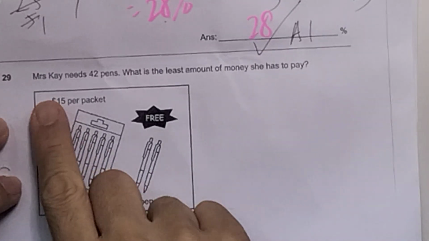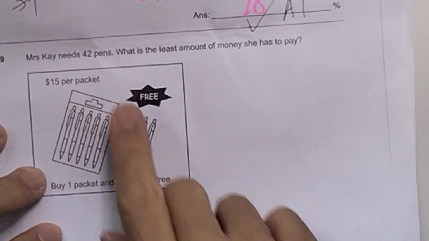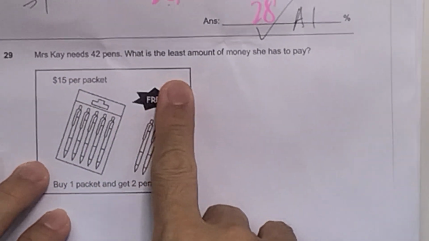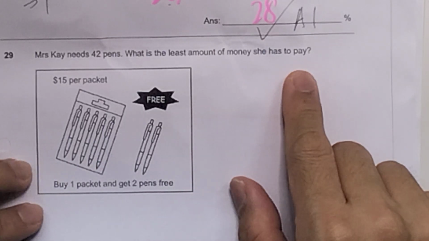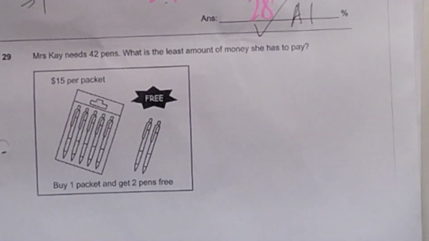Now, next one. Last 2 questions hanging there. Mrs. K needs 42 pence. What is the least amount of money she has to pay? Of course, nobody wants to pay more, they want to pay less, right?